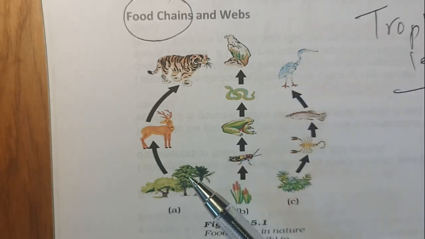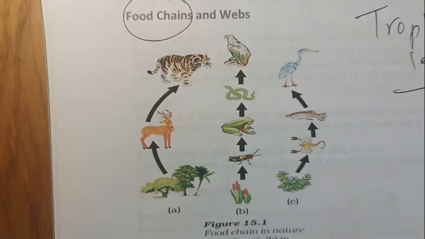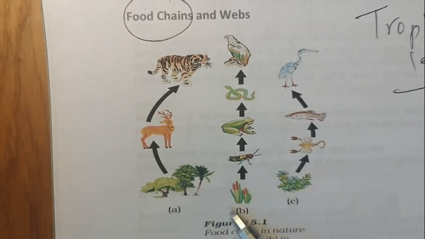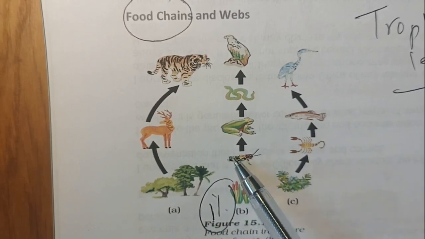The energy from the sun comes to the green plants first. Green plants in a terrestrial ecosystem, the one that is on the land, capture about 1% of the energy of sunlight that falls on their leaves, and they convert this 1% into food energy.